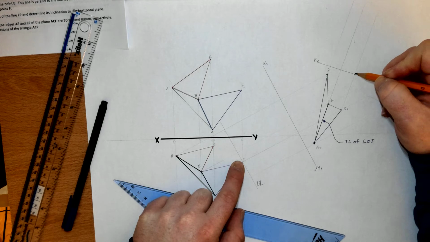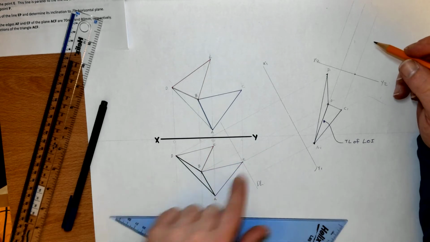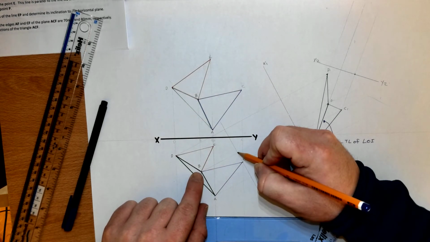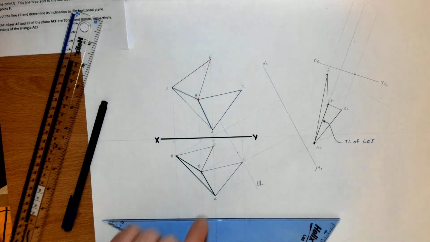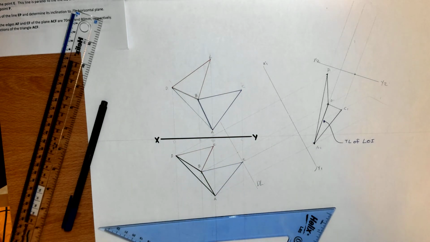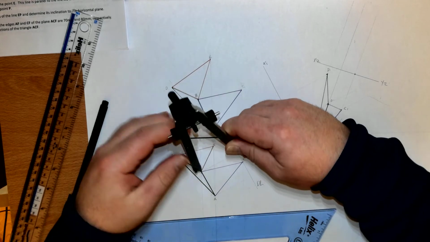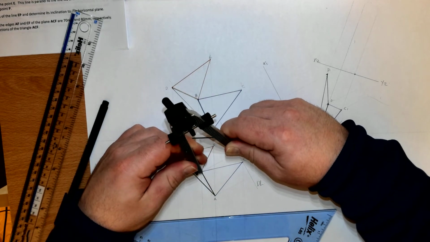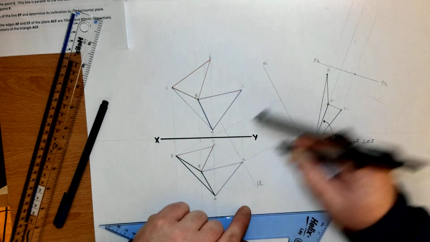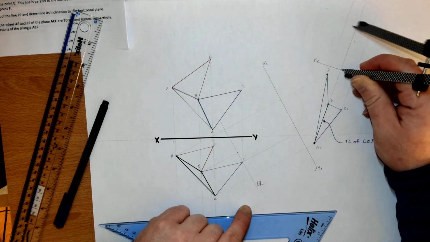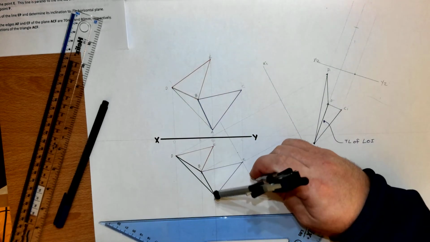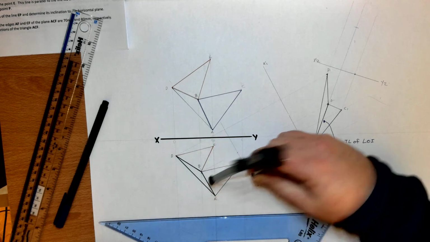It's actually the vertical plane if we visualize it that way. Point B will be this distance here, so I'm going to take that on my compass, just like that. And I can find point B and step it up. That will also be the same distance as point A, as you can see.